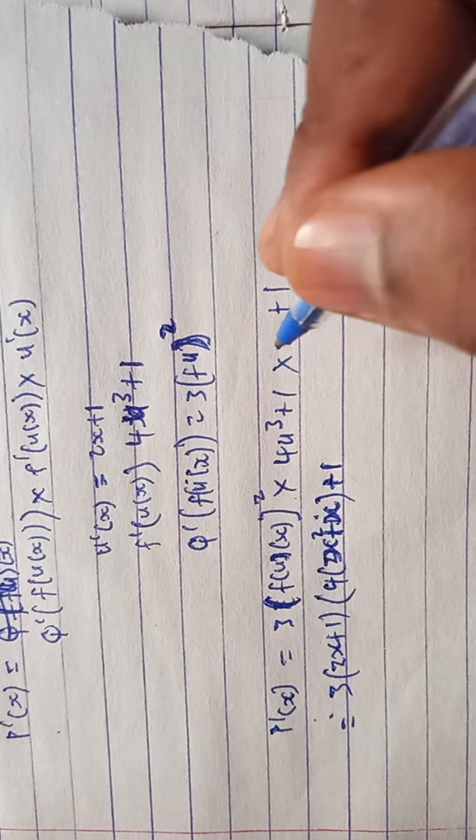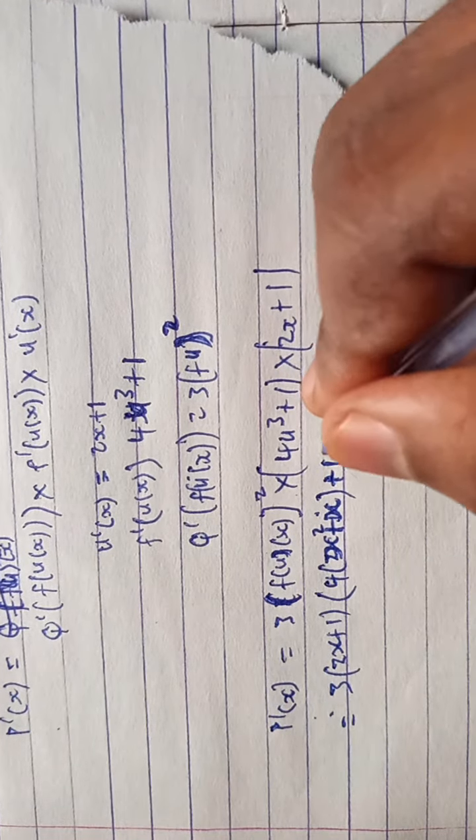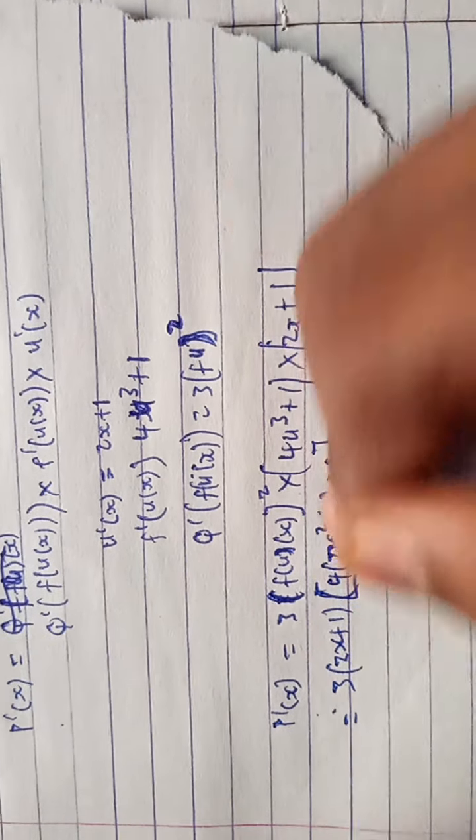Have you seen that, guys? So that one plus 1, square bracket close.